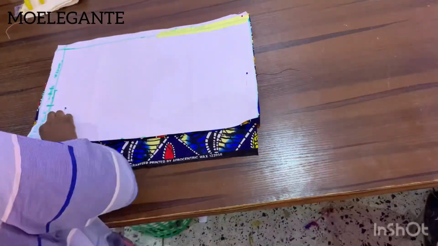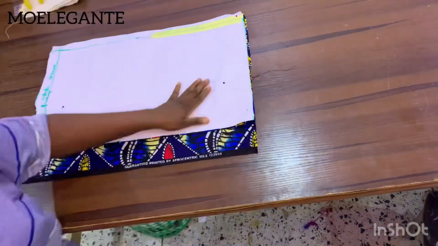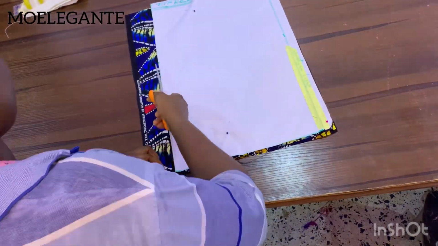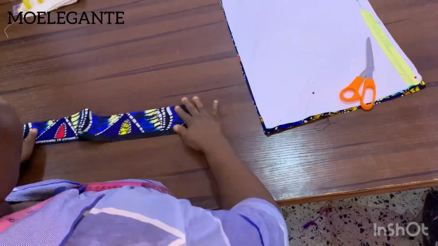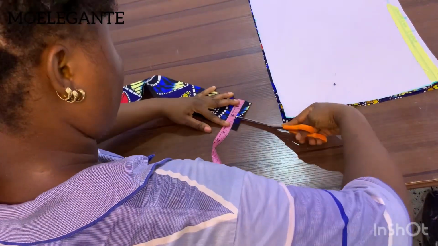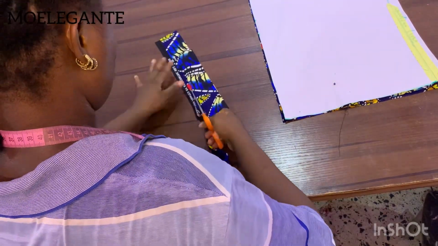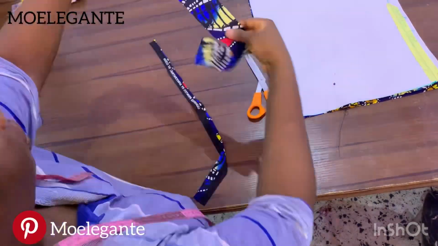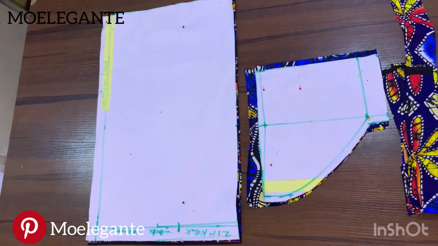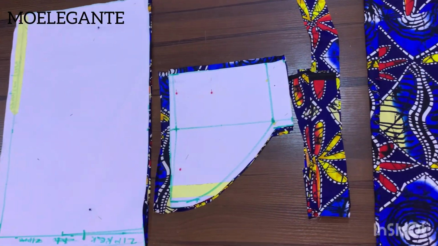For the armhole part of this tutorial, you're going to pin the fabric on the dress like so, and you're going to cut it out. Now the leftover is what we are going to use for the strap. The width of the strap is going to be 2 inches, and this is what your pattern should look like at the end of the day.